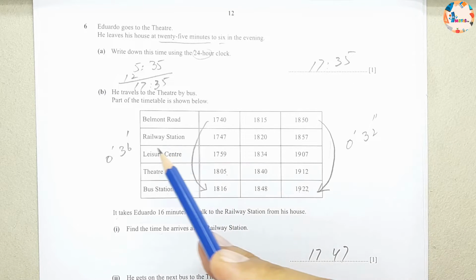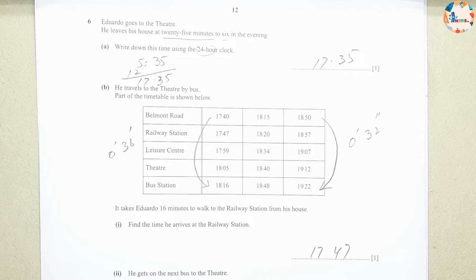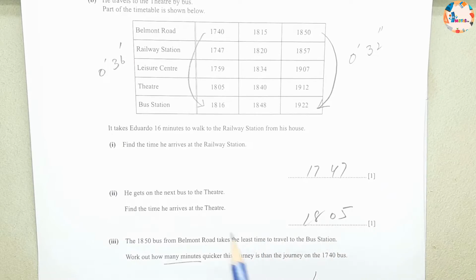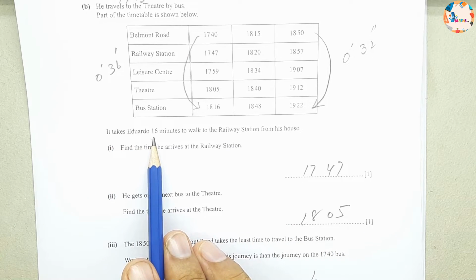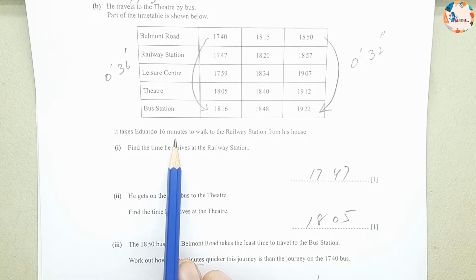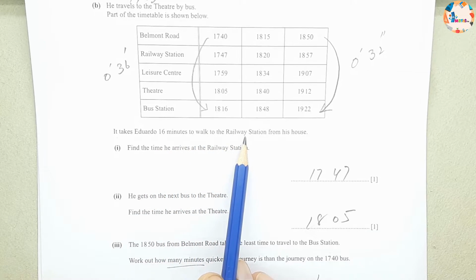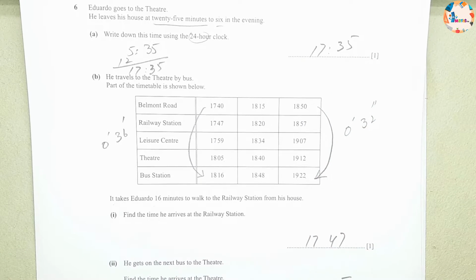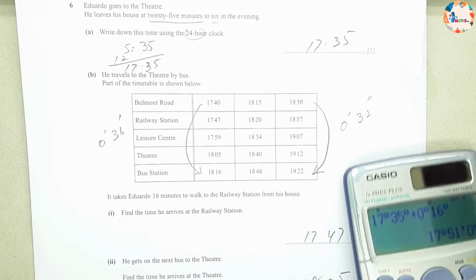In this question 6 part 1 we did a small mistake. I want to correct it. Basically this is saying that it takes 16 minutes to walk to the railway station. So it's starting at 17:35. So it takes 17 minutes.